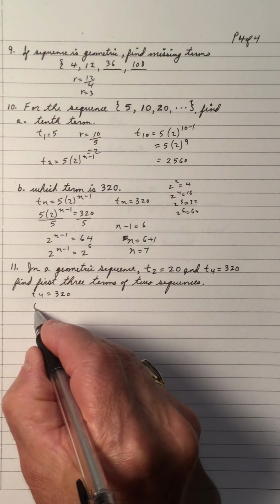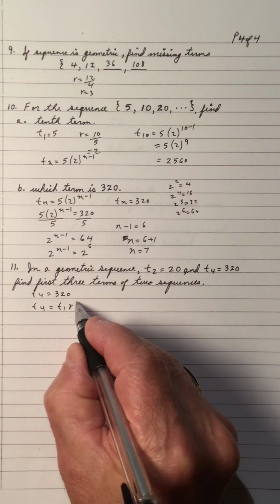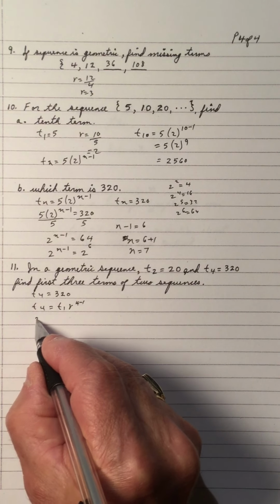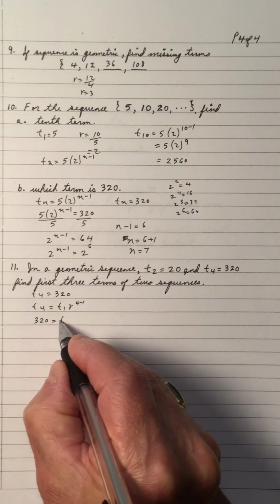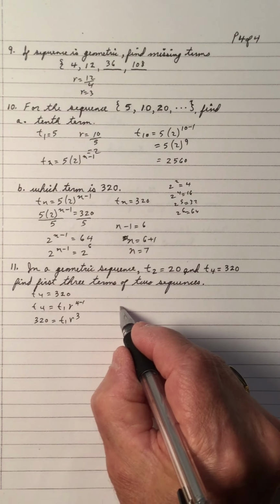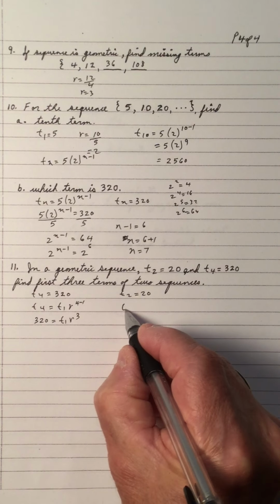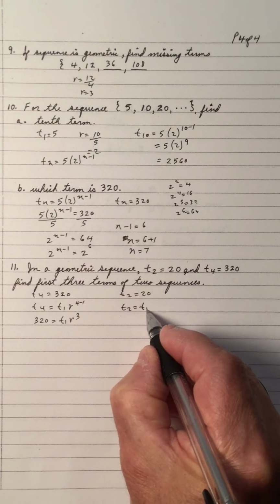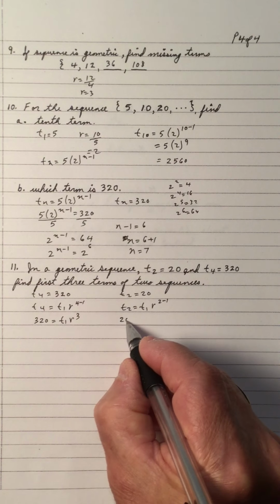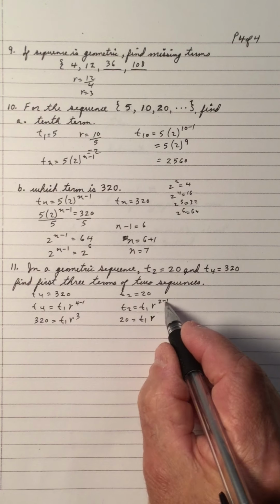That means that T4 is T1 times R to the 4 minus 1, so 320 is T1 R cubed. And again, T2 is 20, and T2 is T1 times R to the 2 minus 1, so T2 is 20, T1 R to the 1. 2 minus 1 is 1.